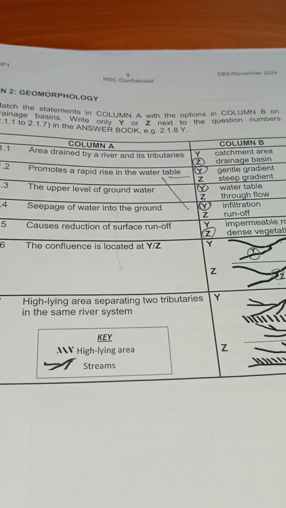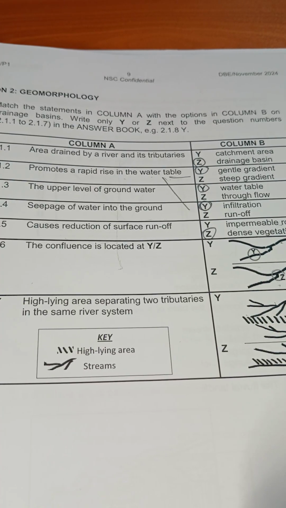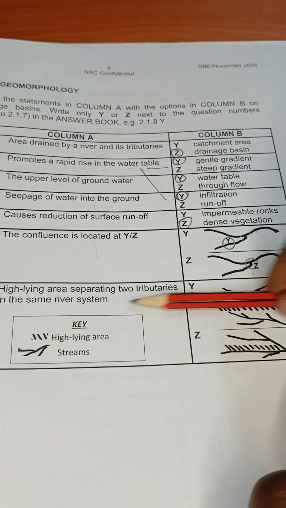Then the high-lying area separating two tributaries on the same river system. There are two concepts here. There is what you call an interflow and what you call a watershed. You can see here we have got two river systems. So this is your watershed, a high-lying area that separates two drainage basins or two river systems. This is another one, and on the other side this is another one. So this one becomes your watershed.